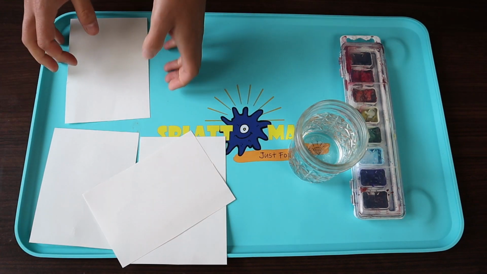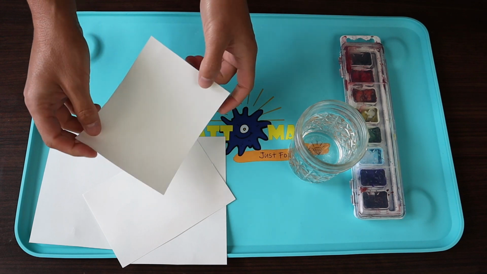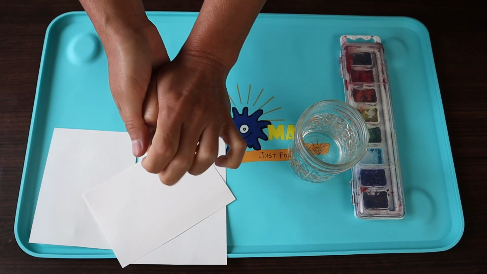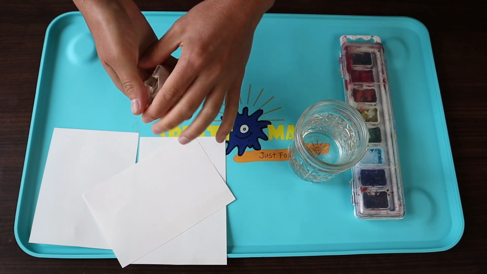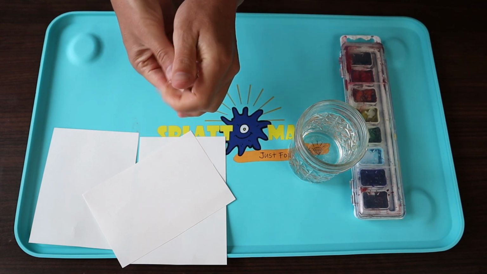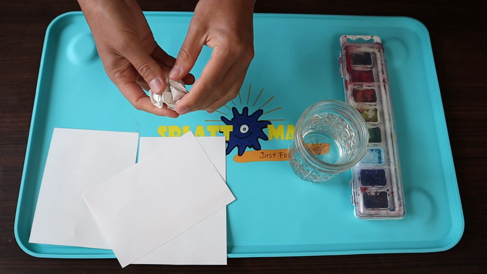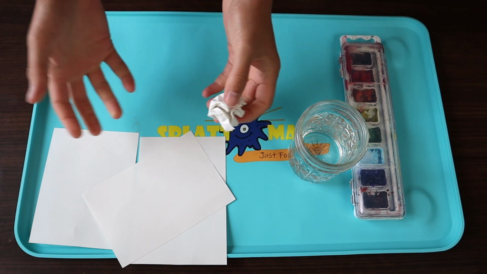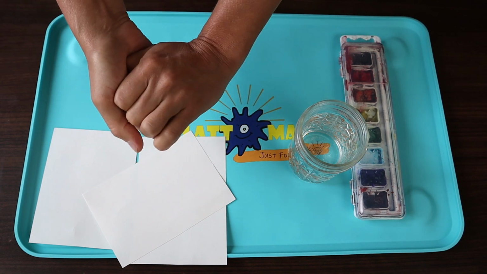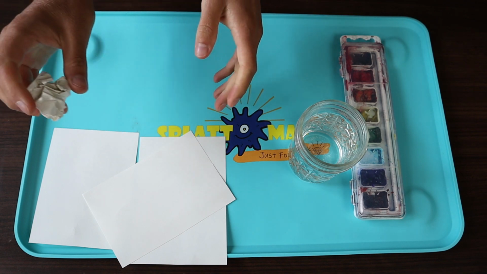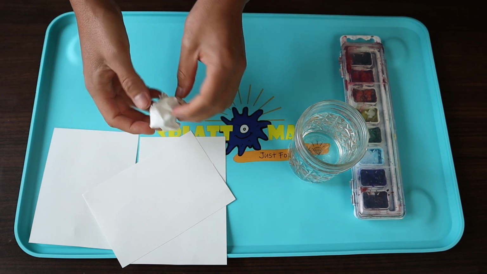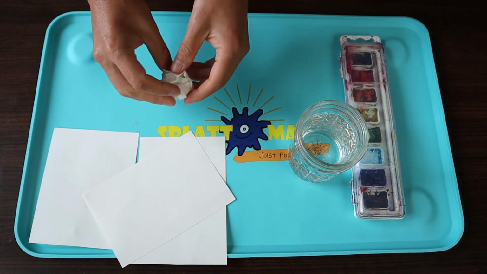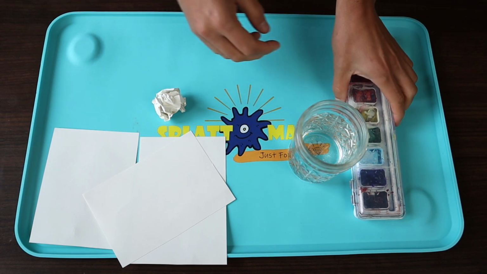And then the next thing that I'm going to do is take one of my pieces of paper and crumble it up into a ball, like this. So sometimes if you are doing some artwork and you make a mistake, you may get frustrated and angry and crumble your work into a ball. But the next time you have a crumbled piece of paper, you can turn this into artwork. So let me show you how.